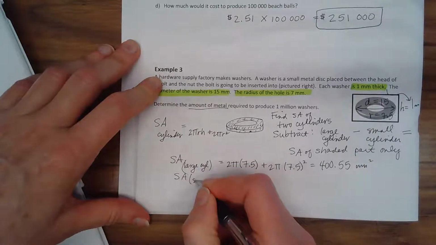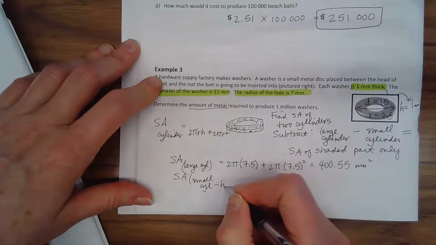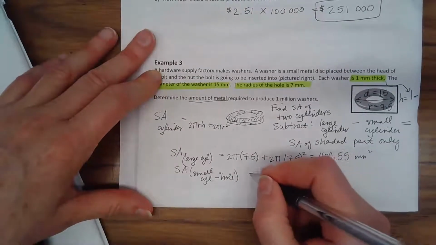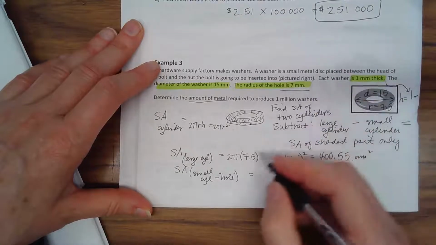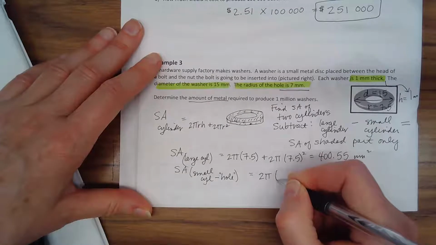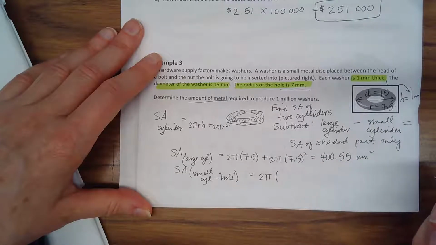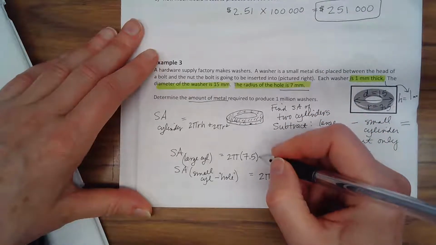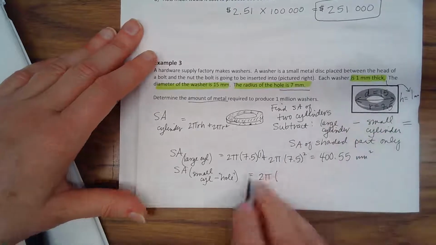So now I'm going to do the small cylinder, which is the hole. Oops. I think I forgot something there.